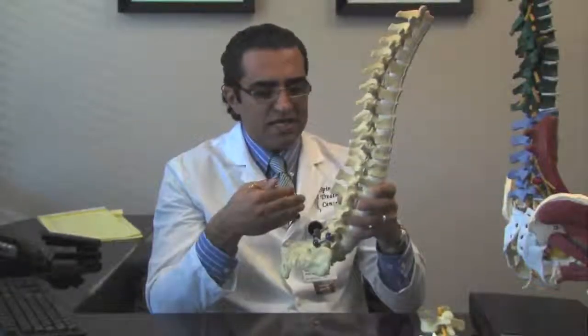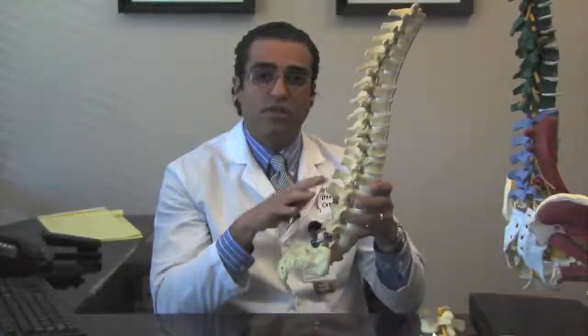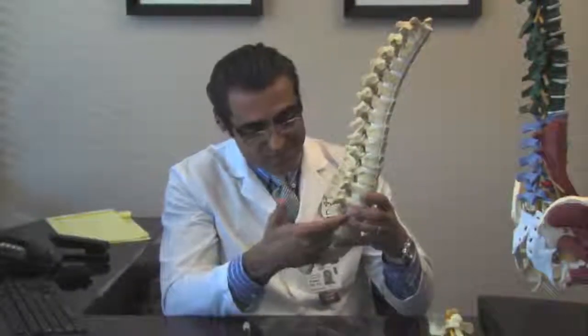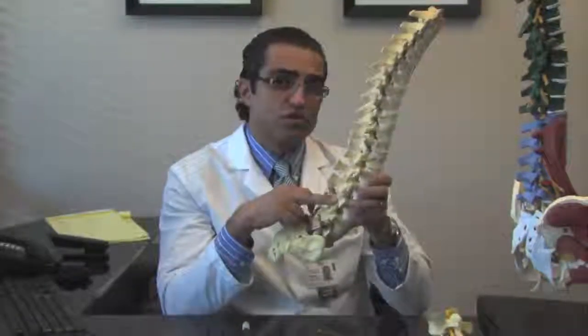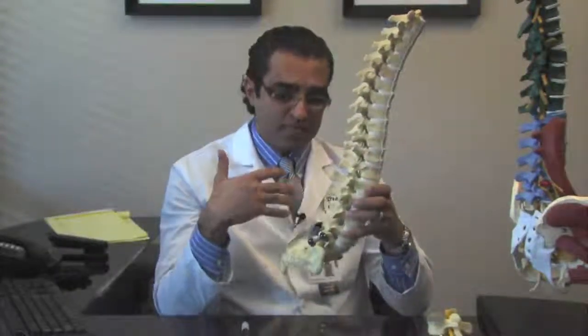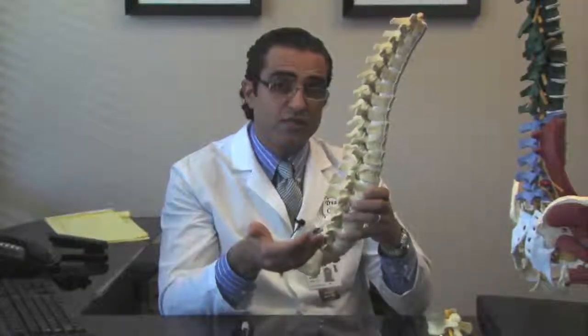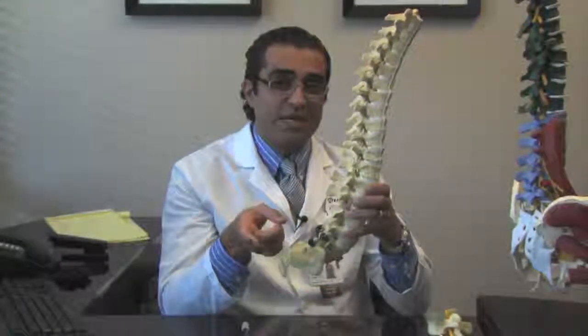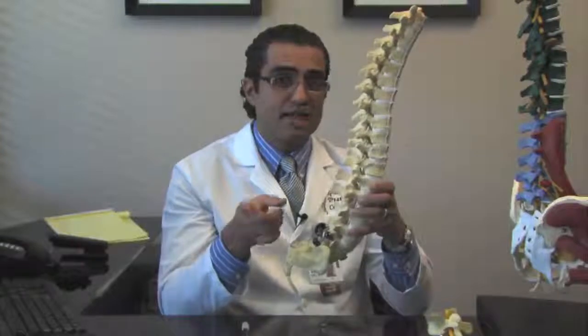What I'm trying to get at is that the back is a very complex structure, has many moving parts, therefore, so many things can go wrong. The discs can have a rupture in them with a herniation, the facet joints could be damaged, or any of the muscles could have tendinitis and muscle inflammation. Therefore, not everyone who has back pain is suffering from the same exact problem.